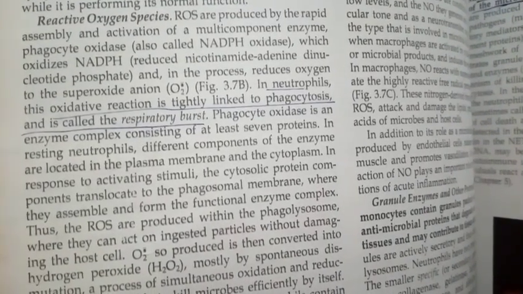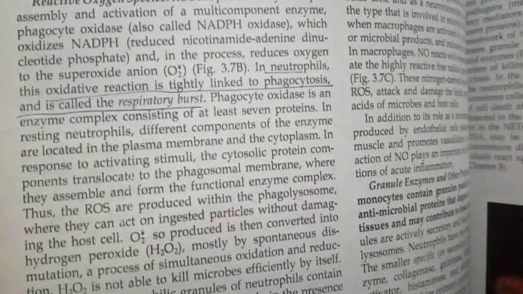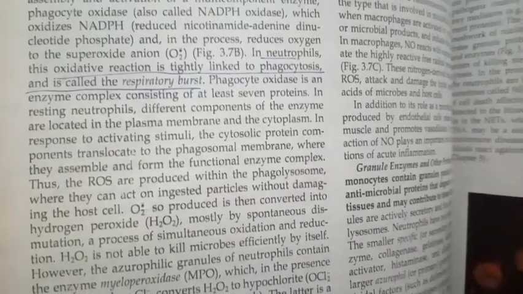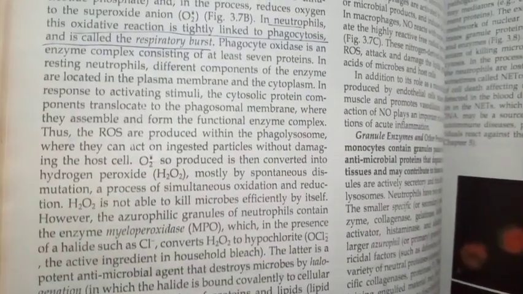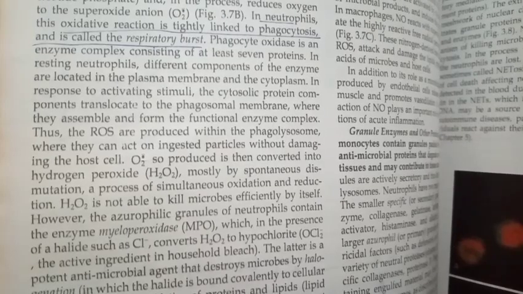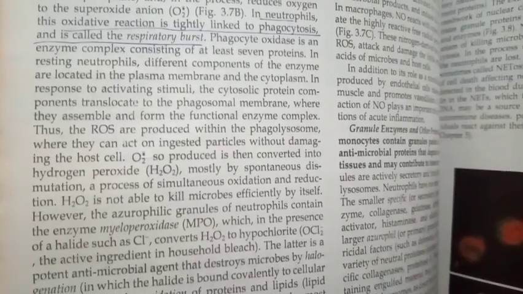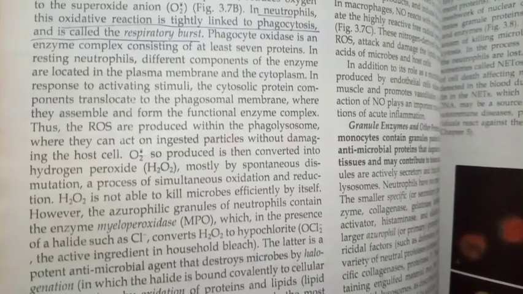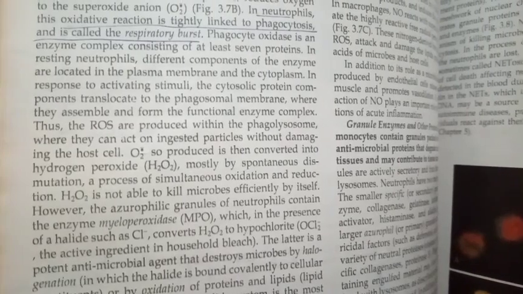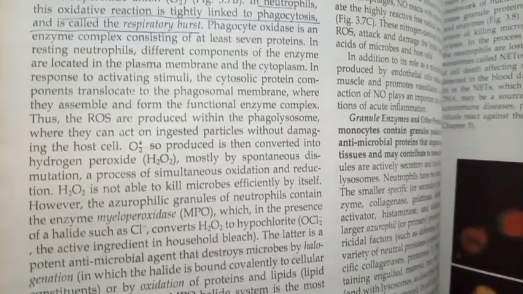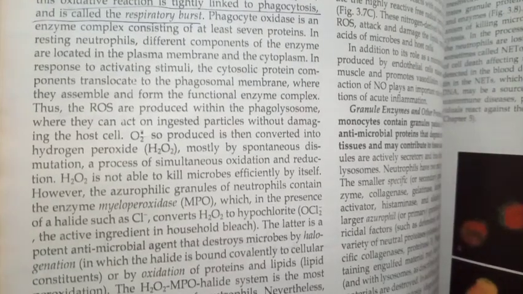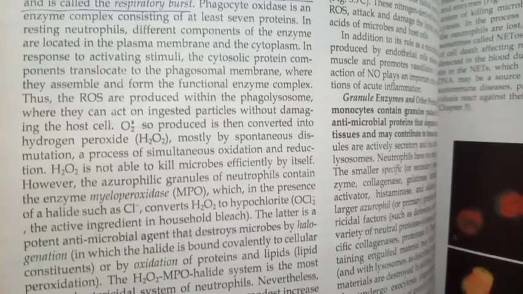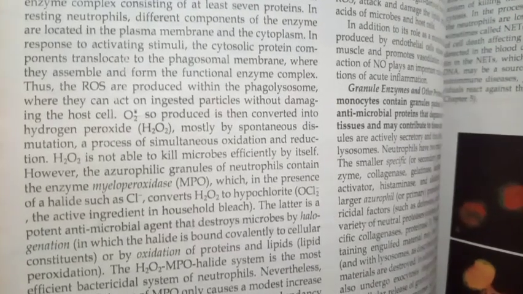Phagocyte oxidase is an enzyme complex consisting of at least 7 proteins. In resting neutrophils, different components of the enzyme are located in the plasma membrane and in the cytoplasm. In response to activating stimuli, the cytosolic protein components translocate to the phagosomal membrane, where they assemble and form the functional enzyme complex. Thus, the ROS are produced within the phagolysosome, where they can act on ingested particles without damaging the host cell.